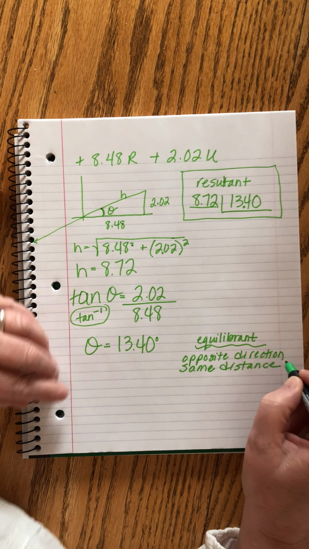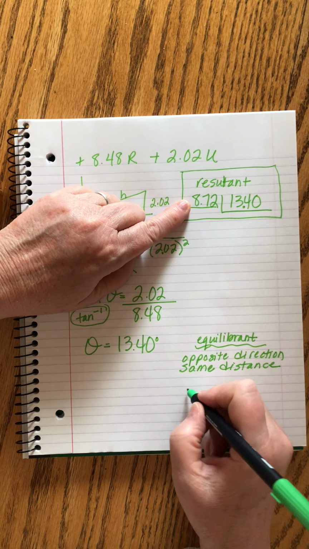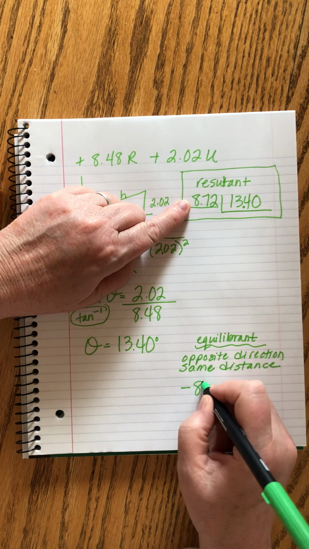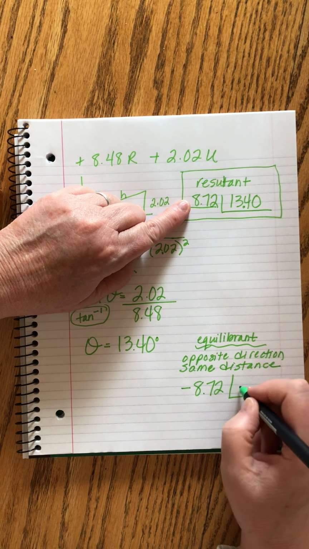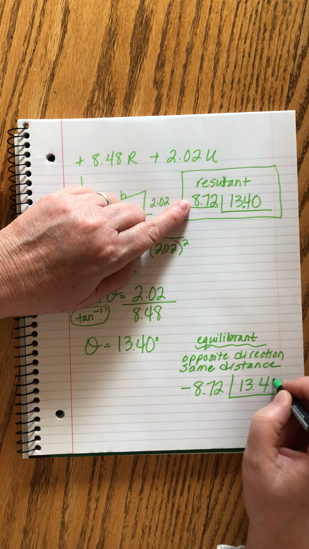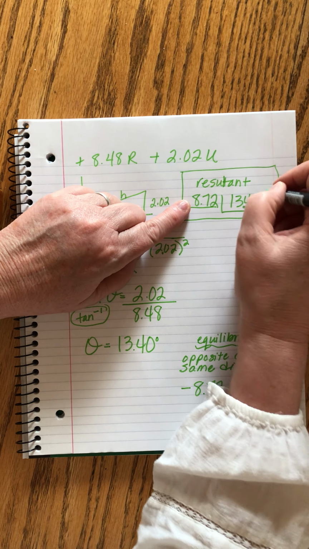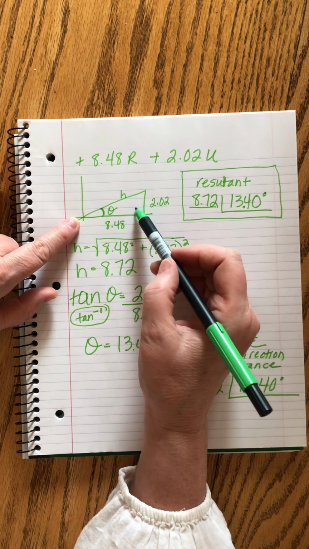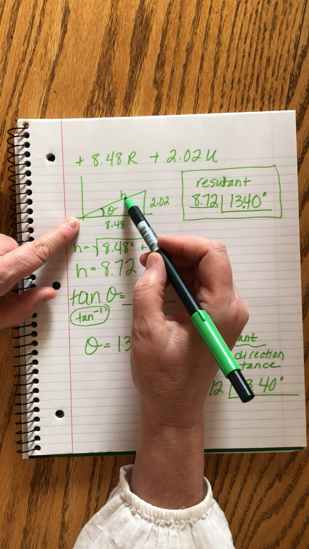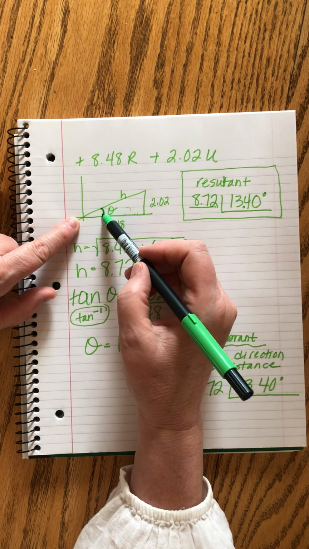And the easiest way to write that is to simply put a minus in front of the hypotenuse. Because what that's saying is, go measure this, which is the 13.4 degrees, right? That's our theta.